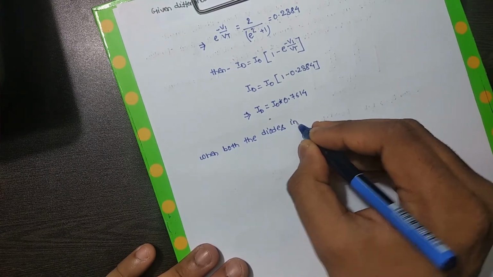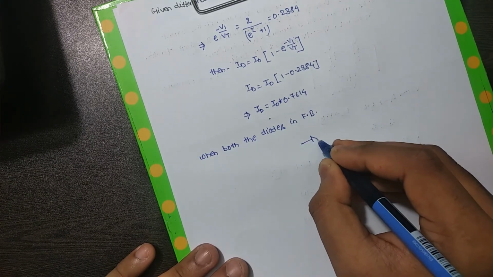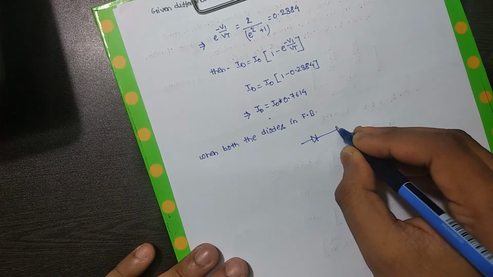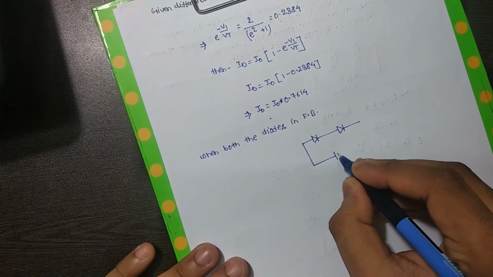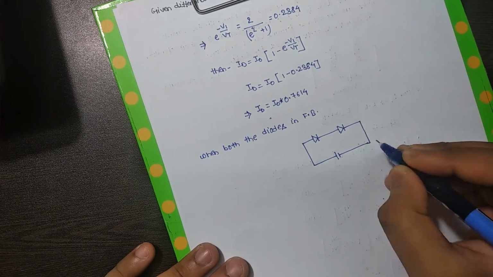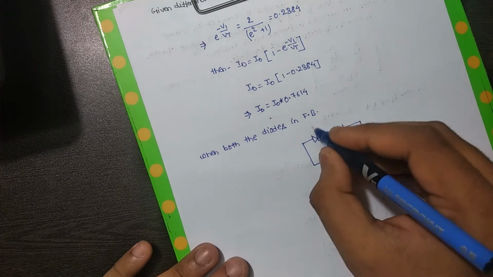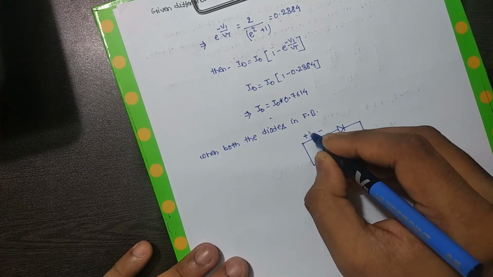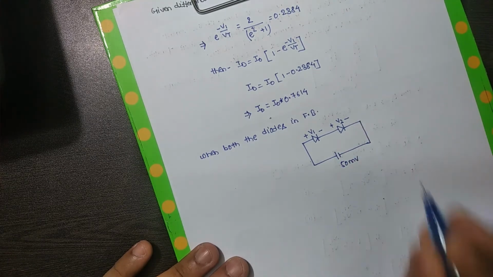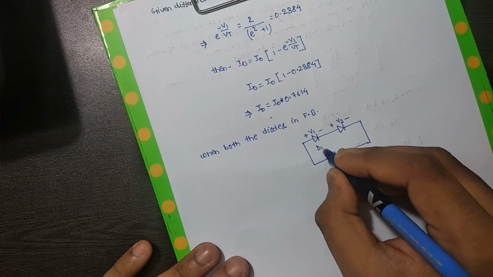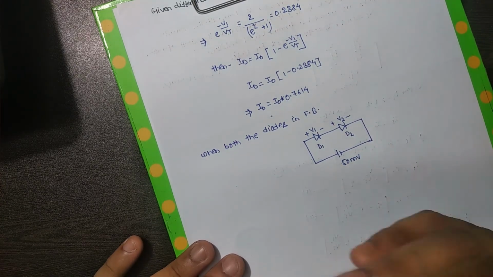in forward bias. Simple concept, you will take this diode D1, this diode D2, connected with the same polarity, 50 millivolt, plus minus V1 plus minus V2, both are in forward bias condition. This is D1 and this is D2. Now I am moving forward as per the question concerned.